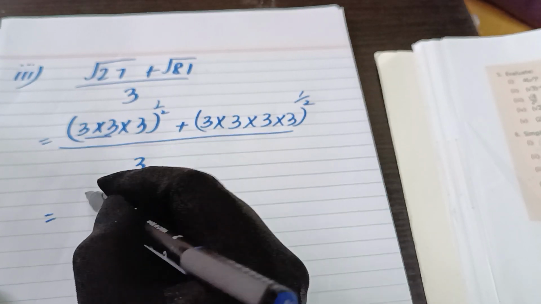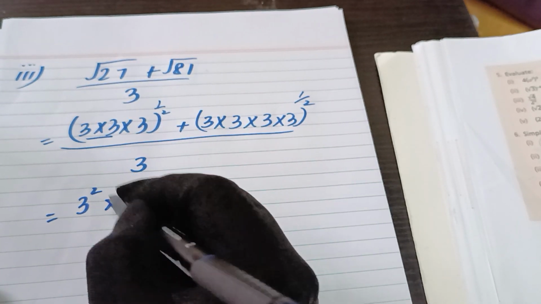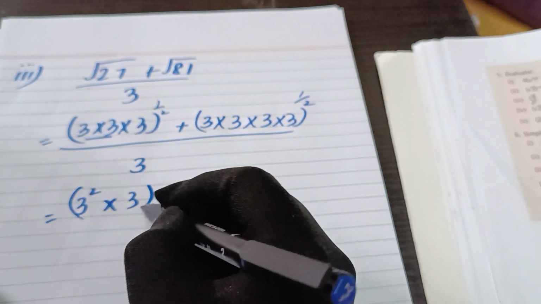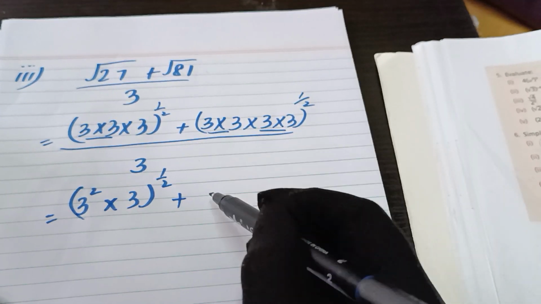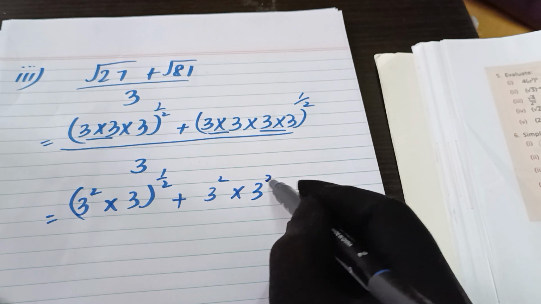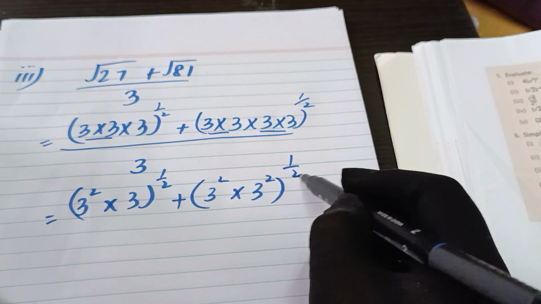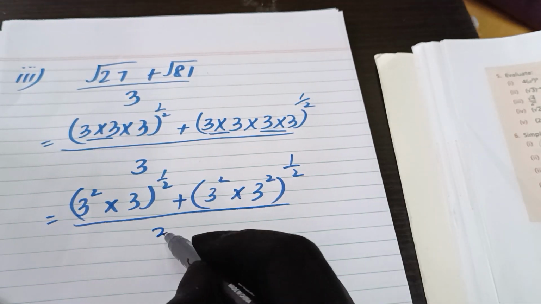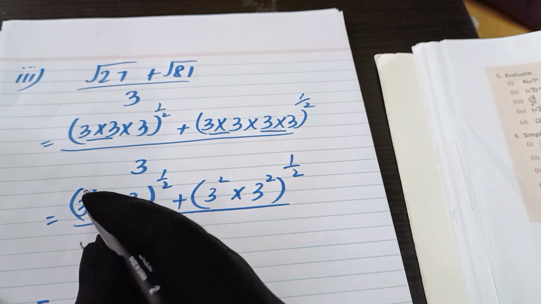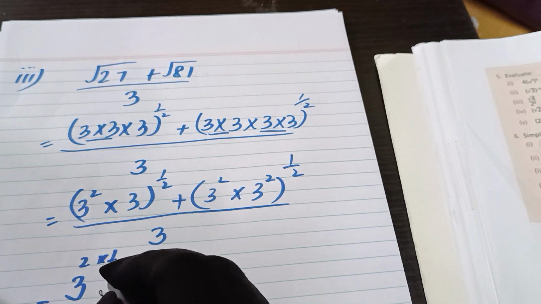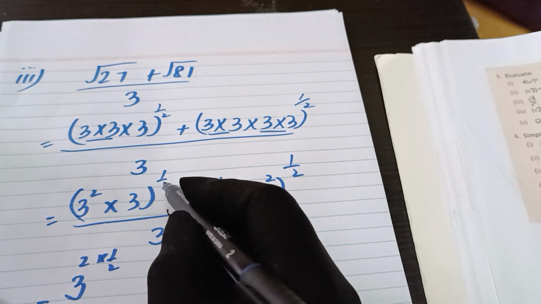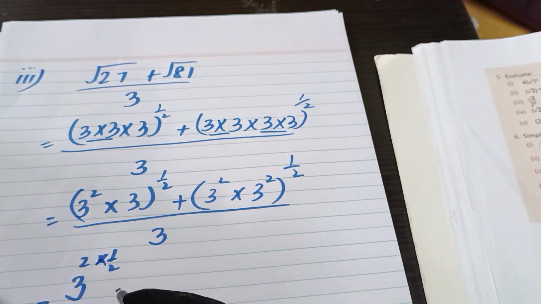So this is 3 squared, 3 single. Power 1 by 2. As I told you, whatever root is outside, we will make the pairs accordingly. This square will come out of the square root because its power is 2 and the external 1 by 2 will multiply to the power.